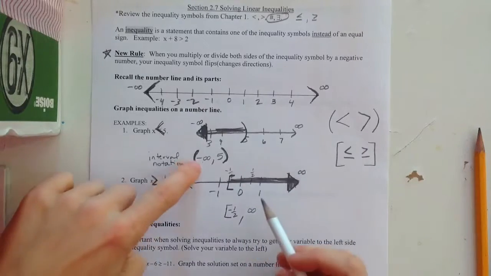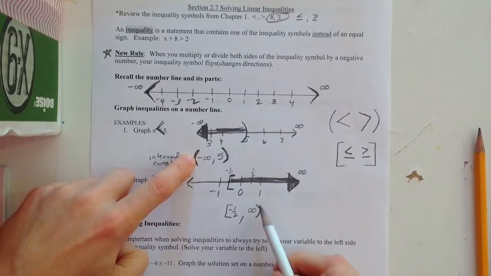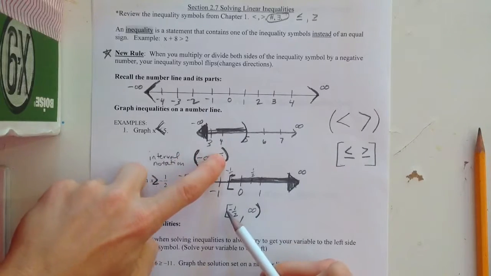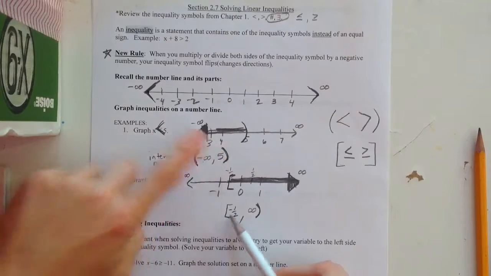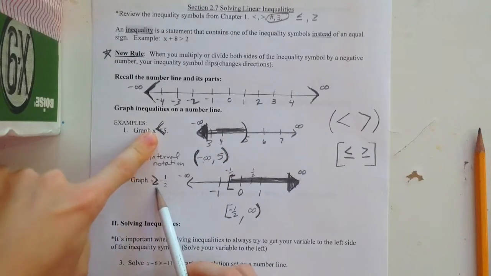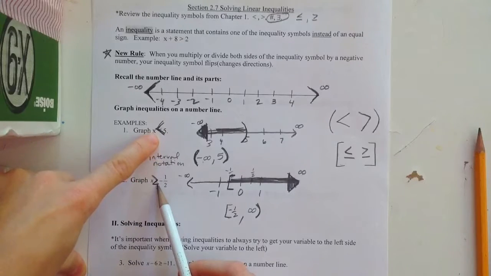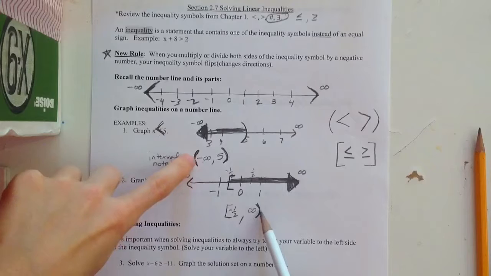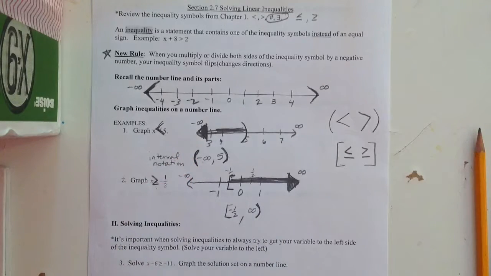Now remember, positive and negative infinities always have parentheses, no matter what. The parentheses or the bracket with the numbers depends on the inequality symbol that is in your problem. So this only goes with the number, but your parentheses will always go with a negative or a positive infinity. Okay? This is kind of a big deal to understand. We will have a ton more examples, but hopefully you can get into your interval notation and really understand why it works and how it works. And we'll pick up with solving inequalities in our next video.